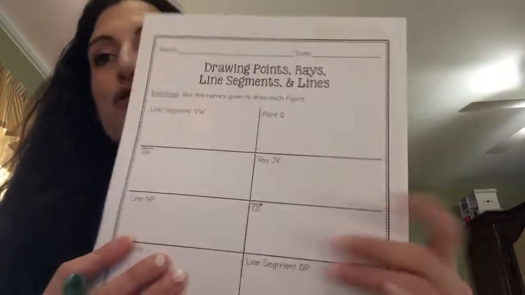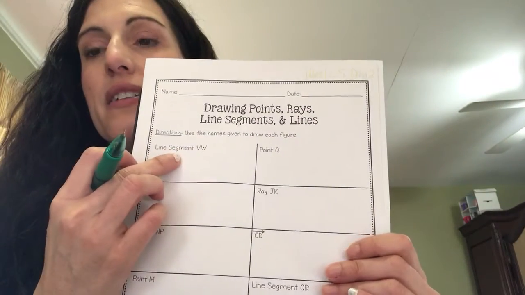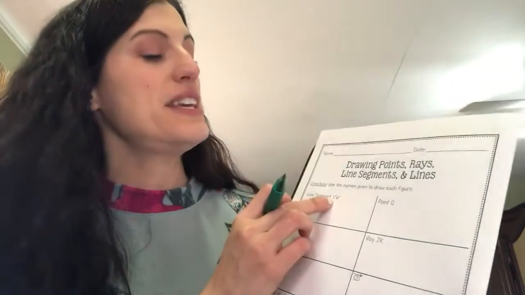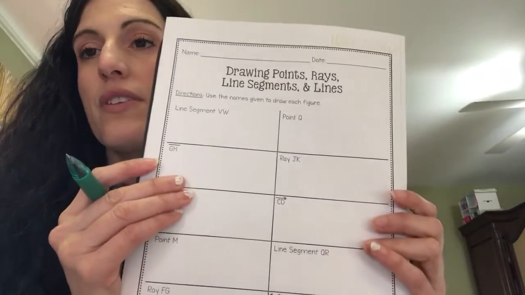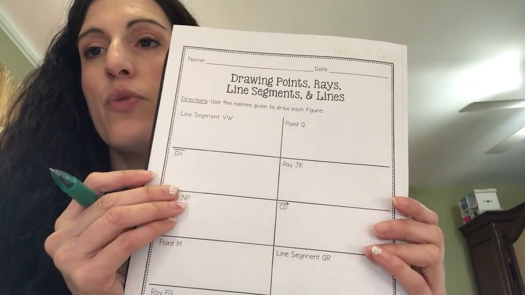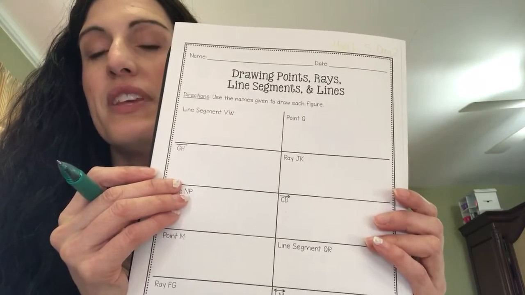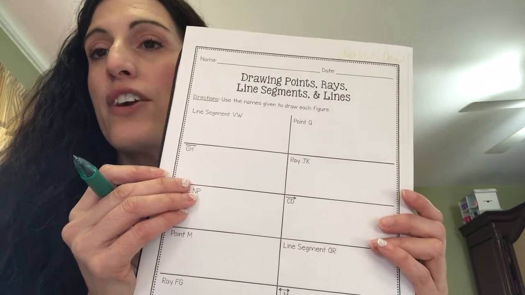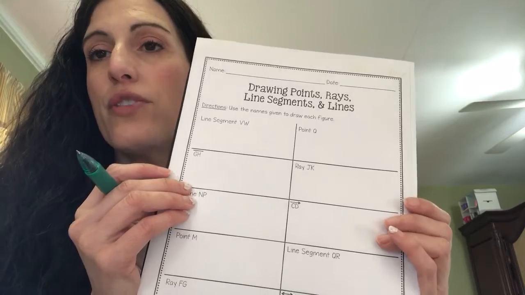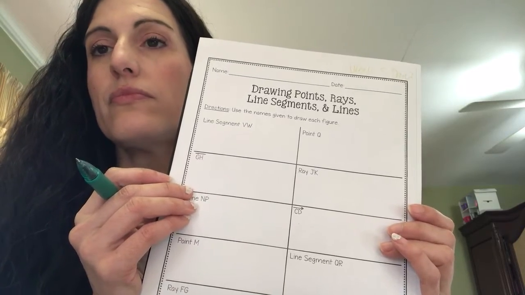So the first one you're going to draw as a line segment, and you're going to label it VW. Okay, so if we remember, the line segment, does it have arrows or no arrows? No arrows. Very good.